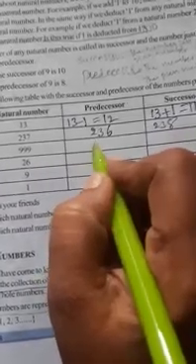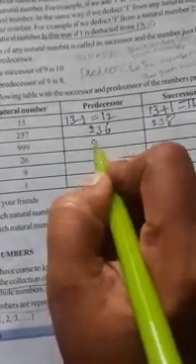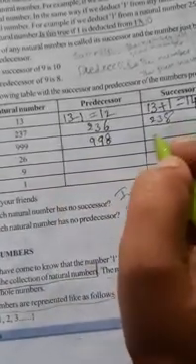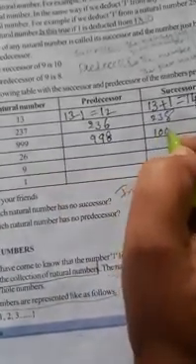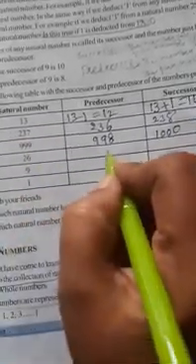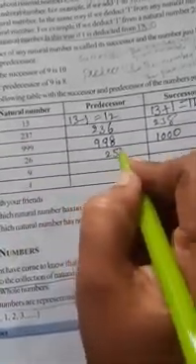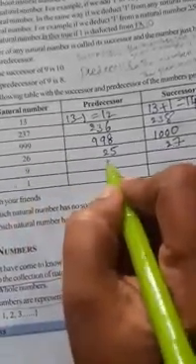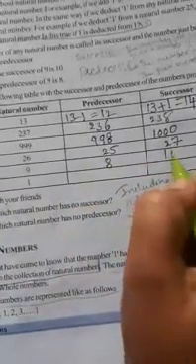Next, 999. If you take the predecessor, 998, because we need to subtract 1. If you add 1, you will get 1000. For 25 and 27 we can write the successor. For 9, here 8 and plus 1 here 10.